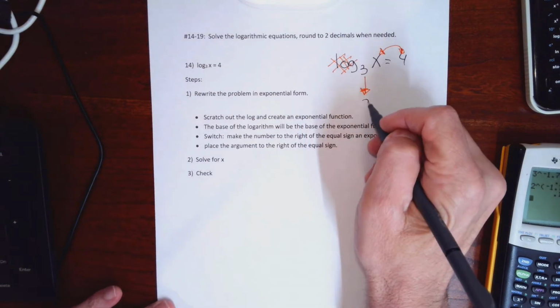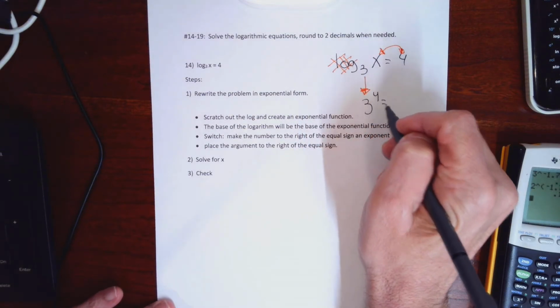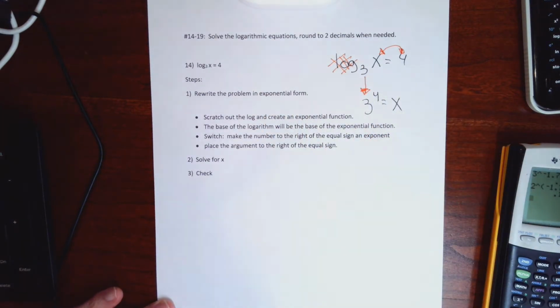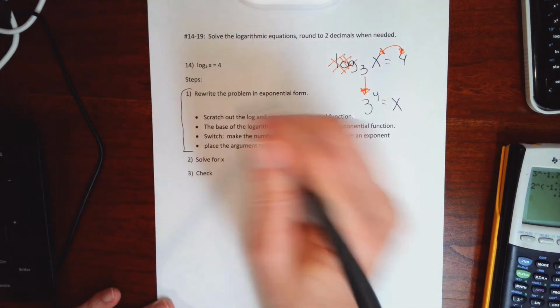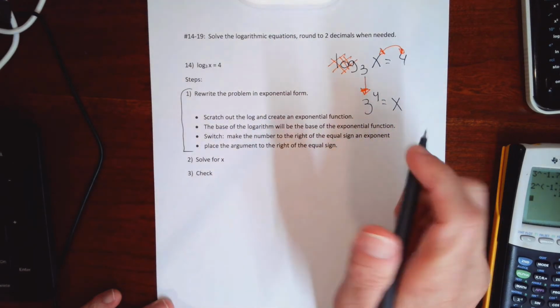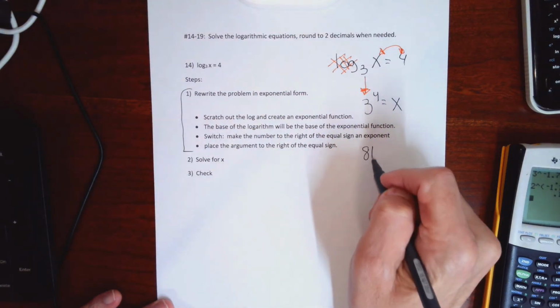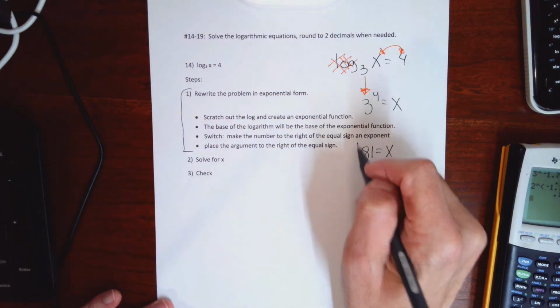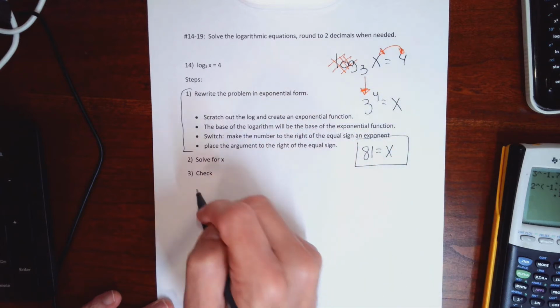The exponential version of this is going to be 3 to the 4 equals x. That's all this is trying to tell me to do, the best I could in words. And now I'm going to solve for x. Well, x is basically solved for. I get 81 equal to x for my answer to 14.